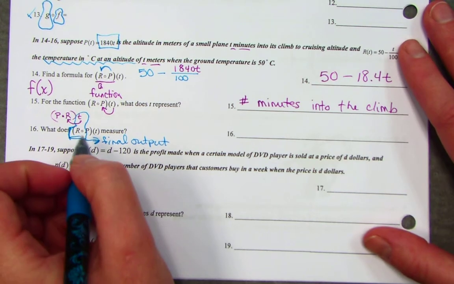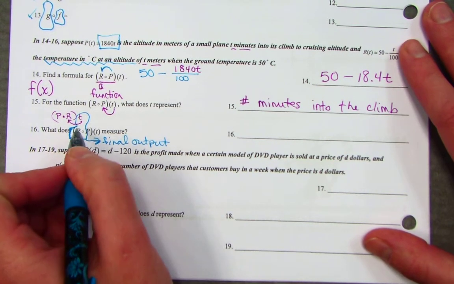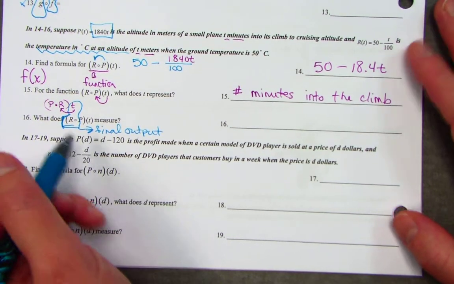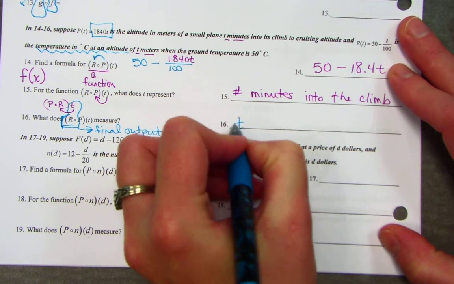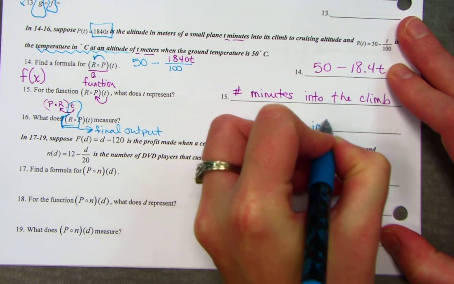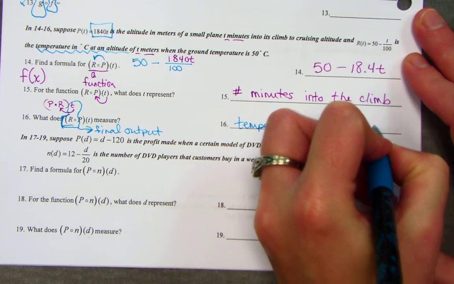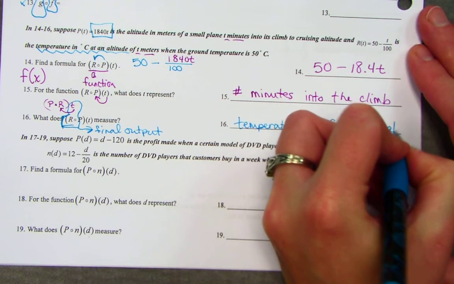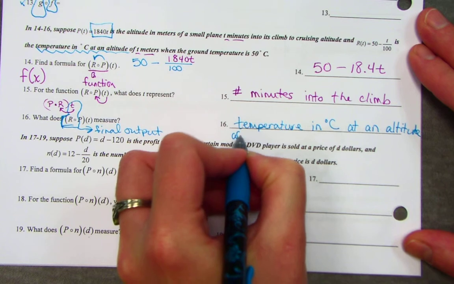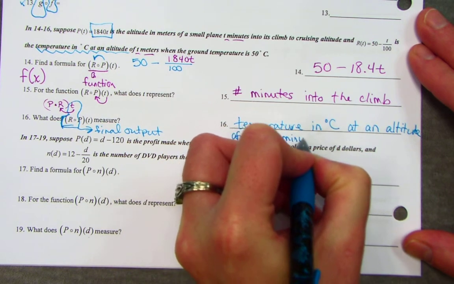So there's our nesting doll idea for taking a smaller function and putting it inside a larger one. Whatever is the largest nesting doll that we're going to end up with, that's what the final function is helping us measure. So what we're seeing is that it's going to be temperature in degrees Celsius at an unknown altitude after however many t minutes into the climb.